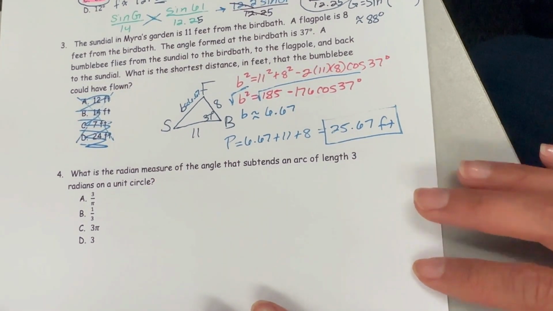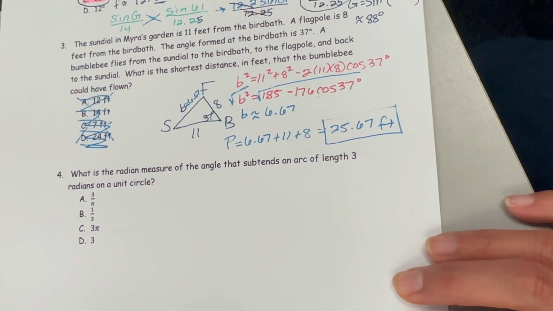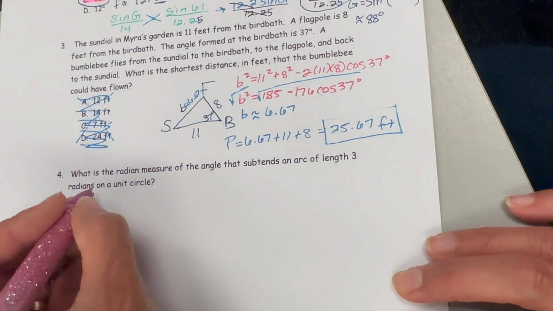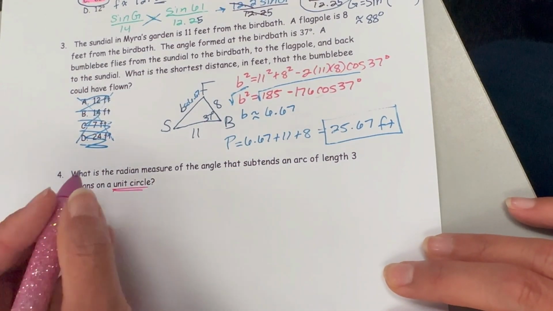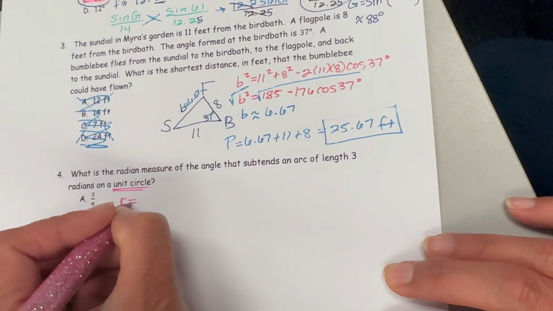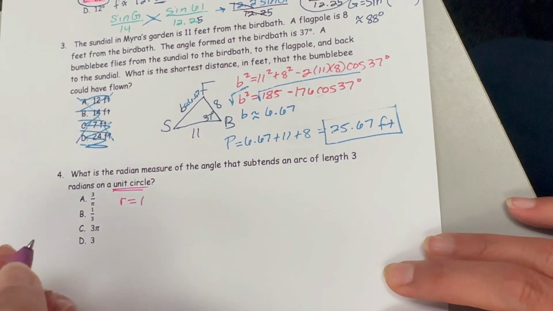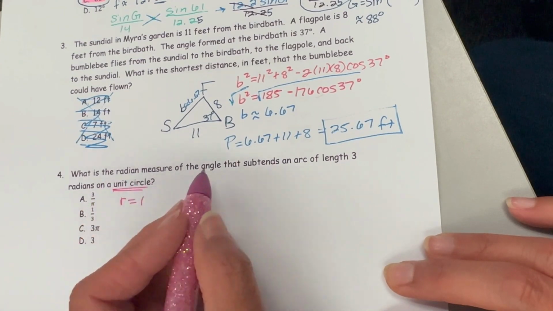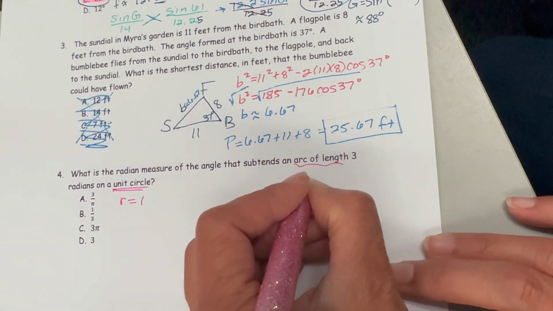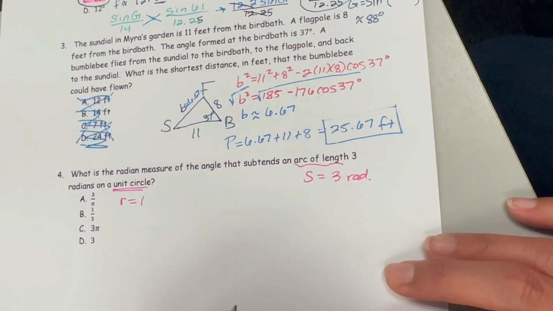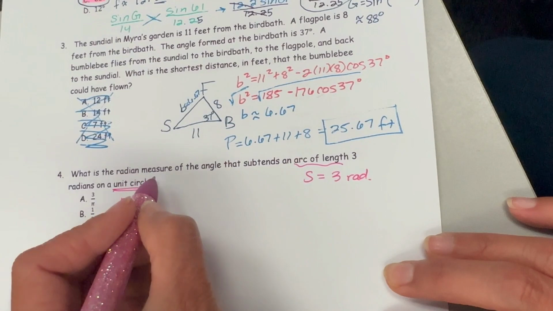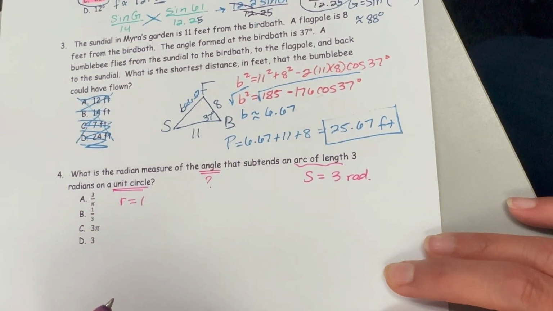Number 4 says, what is the radian measure of the angle that subtends an arc of length 3 radians on a unit circle? All right, this one's giving us some clues. First of all, we're talking about an arc on a unit circle. Because it's a unit circle, I know the radius is 1 unit. They gave me the arc length. Arc length, we use the letter S for. It's 3 radians, so I'm just going to put 3 rad. We need to find the angle. This is what we're trying to find.